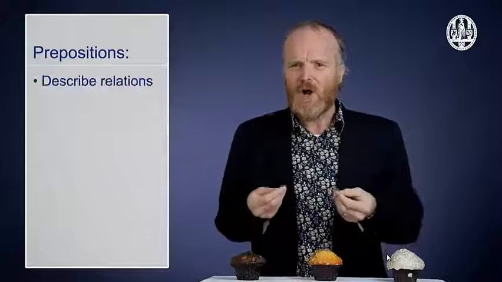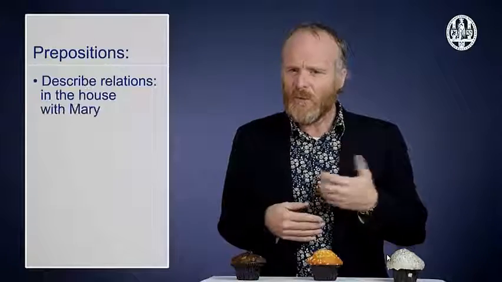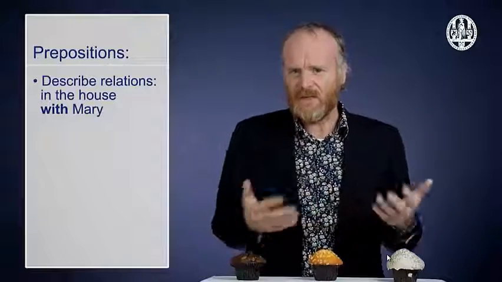Prepositions. Prepositions describe relations, like in the house. In is a preposition. It describes a relation of something to that house. Or with Mary. With is a preposition that describes some kind of relation one might have. Again, the definition is rather rough, but hopefully it works for you. Now, preposition, the Latin word of that says pre means in front of. And in English, actually this preposition is in front of the other thing. In the house, with Mary.